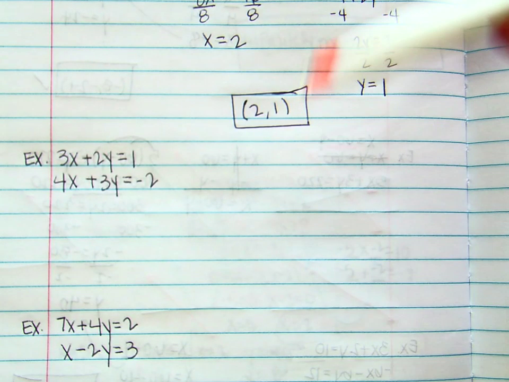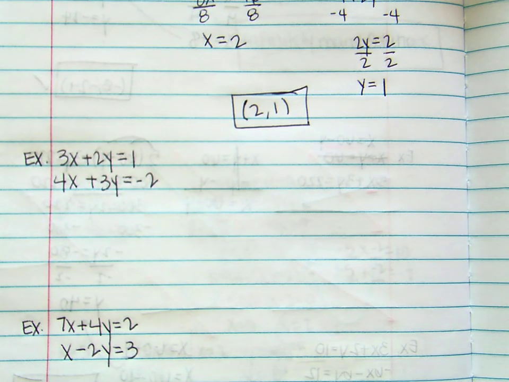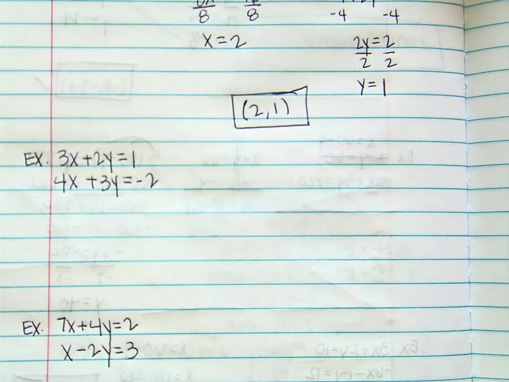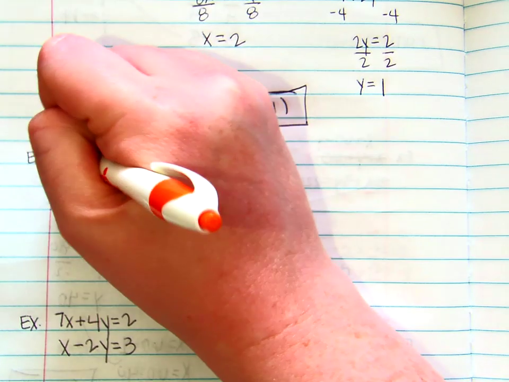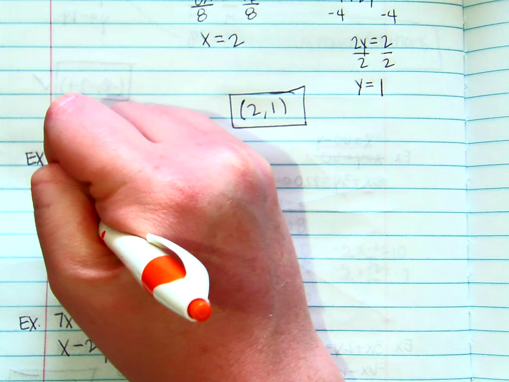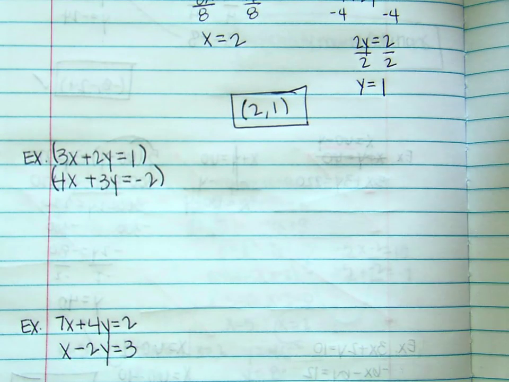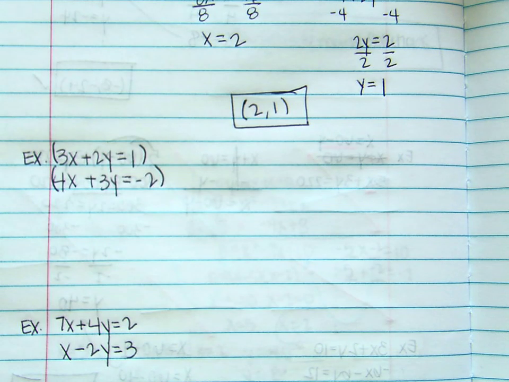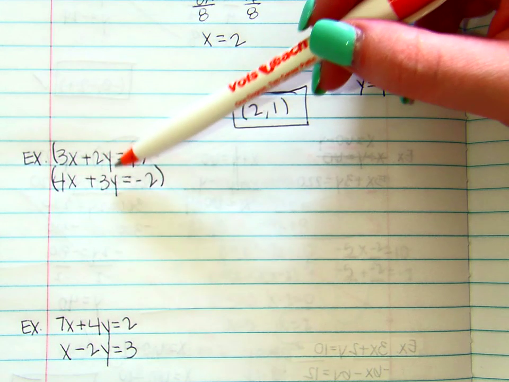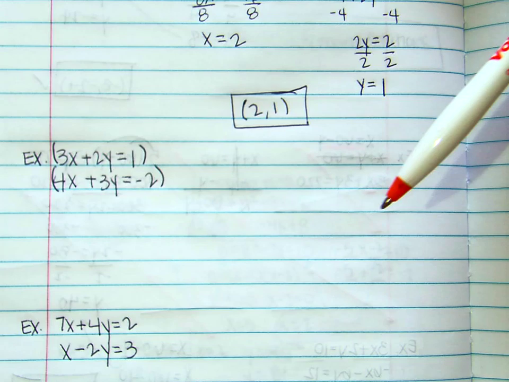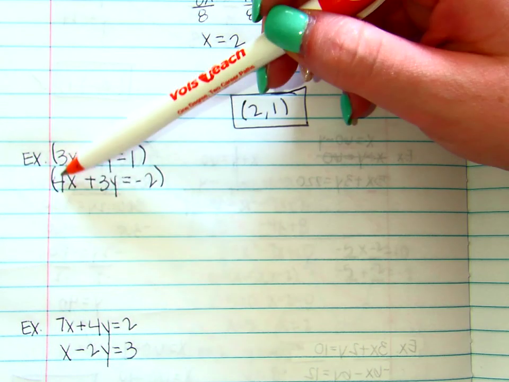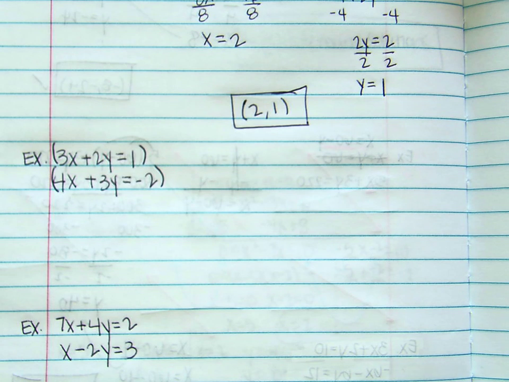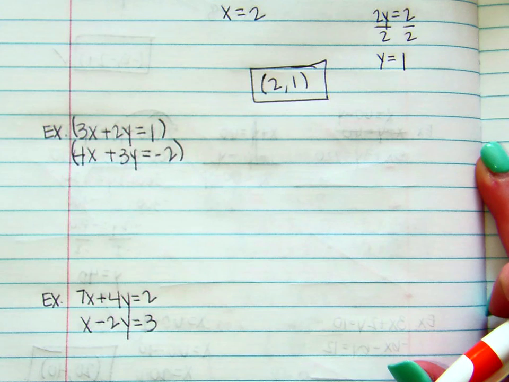So when you have cases like this where you can't just multiply and change something very easily, what we're going to end up having to do is multiply both equations. Okay? So when you have to multiply both equations, really just pick one of your variables that you want to work with. So maybe I'll eliminate, let's eliminate x this time. So I've got 4 and 3. Think about your multiples of 4 and 3. What's a common multiple between 4 and 3?